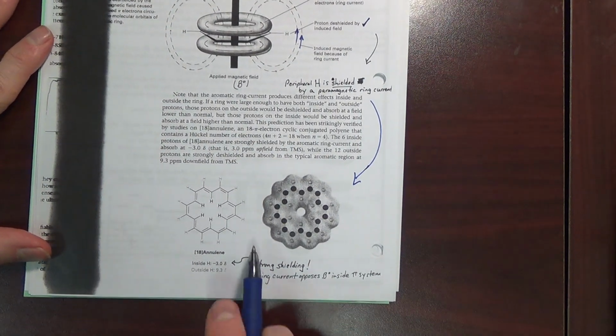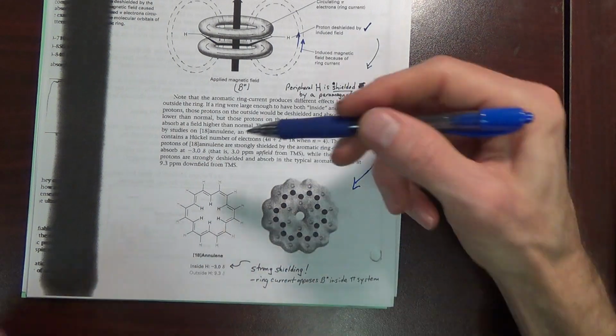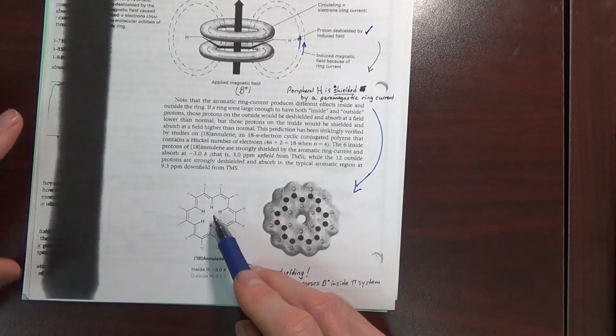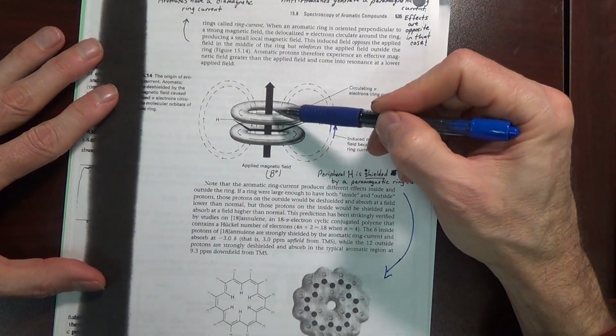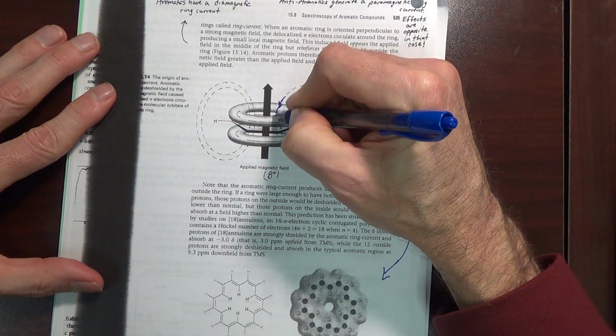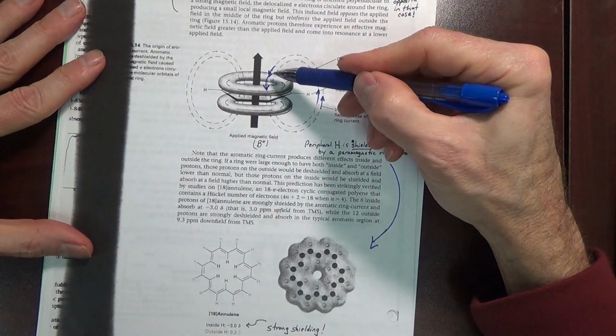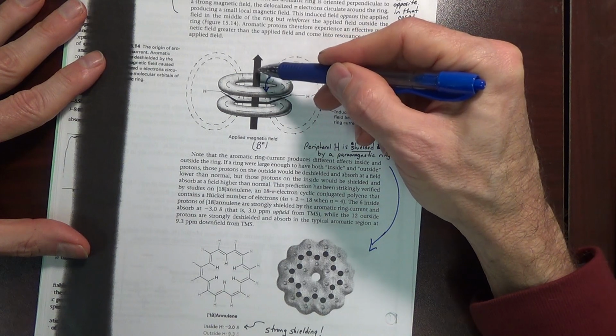If you look down here, and we haven't got to that yet, down here we have H's that are on the peripheral, but also we have some in the center. If H's were in the center, we see that as this comes in here, the induced field opposes the large magnet.